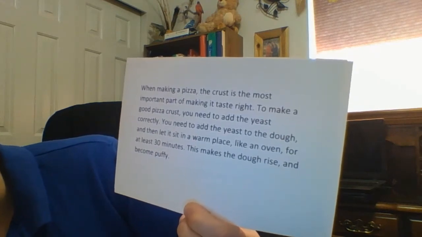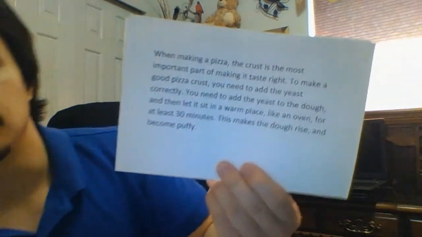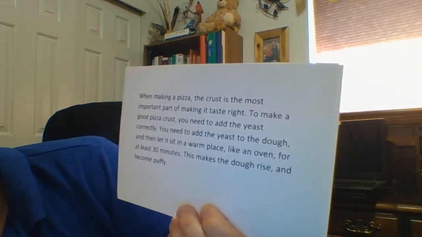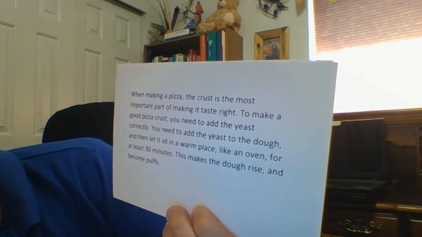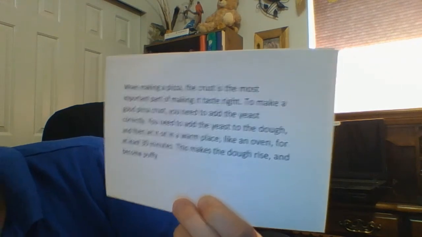To make a good pizza crust, you need to add the yeast correctly. So again, that sentence is not giving us two things that happen together. It's not even giving us one thing that really happens. It's just telling you what you need to do. Let's keep going. You need to add the yeast to the dough and then let it sit in a warm place like an oven for at least 30 minutes.